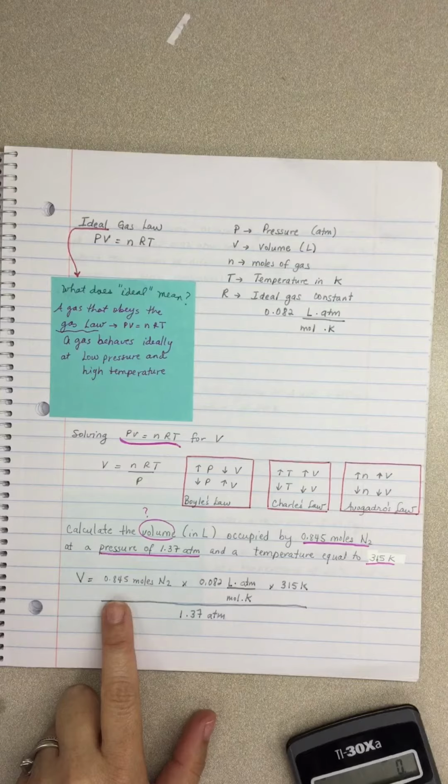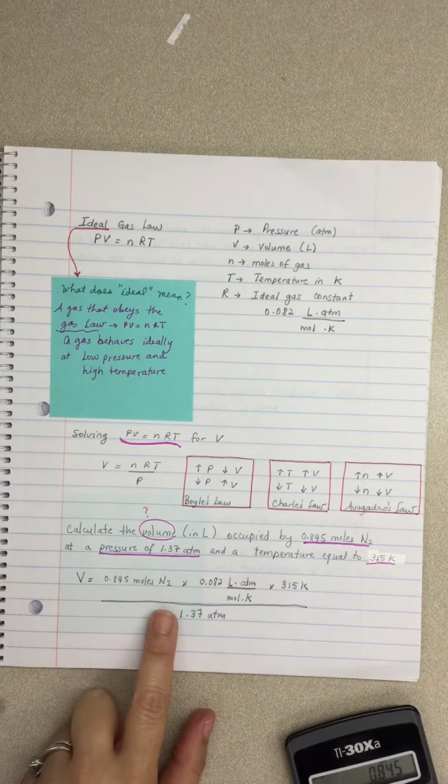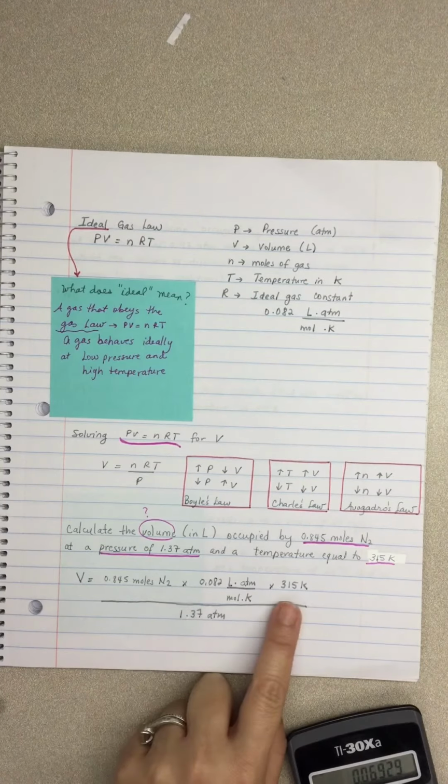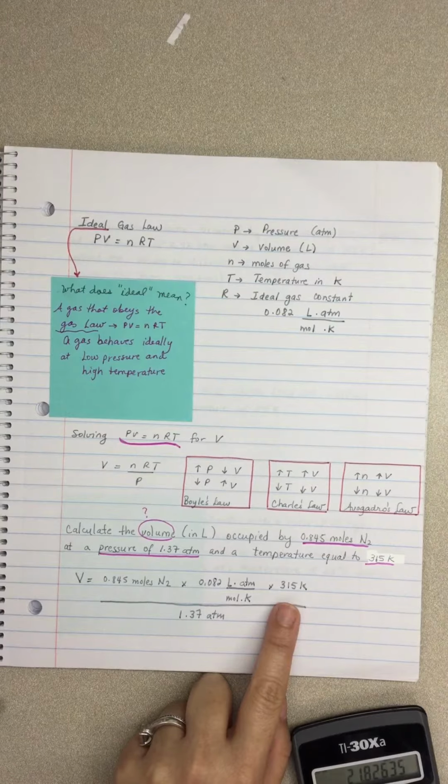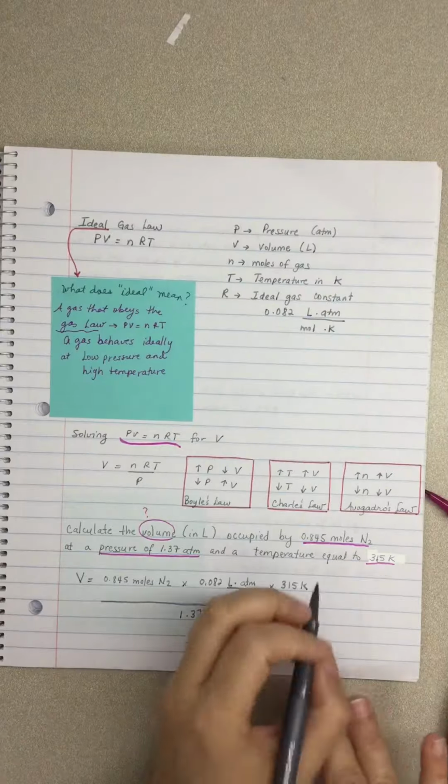So you have 0.845 times 0.0882 times 315 divided by 0.137, and that's 15.9.